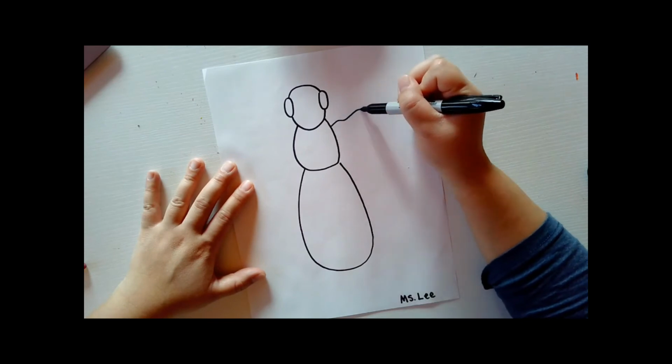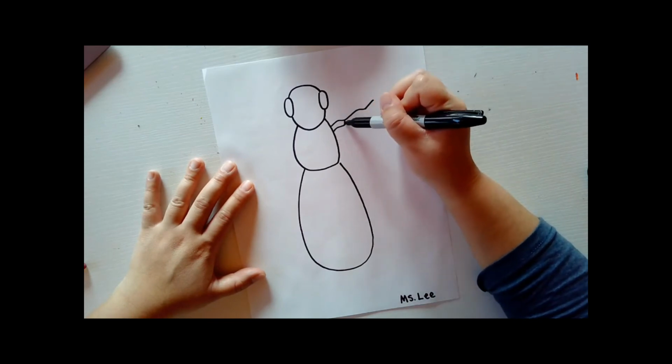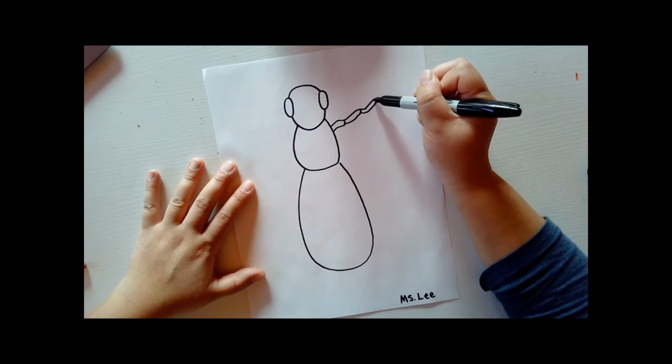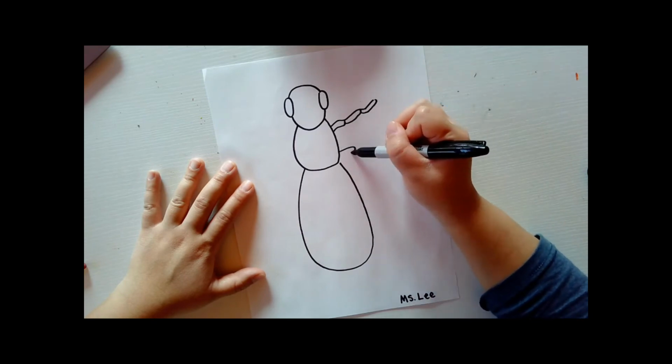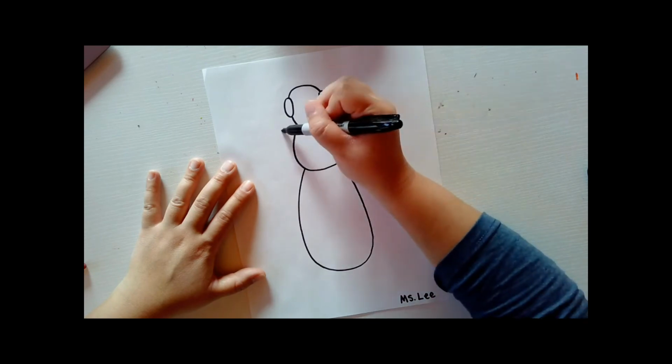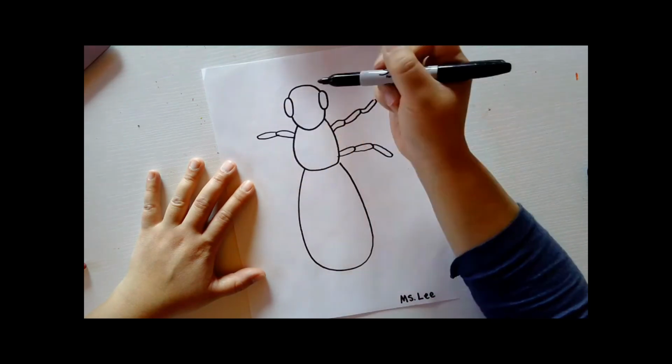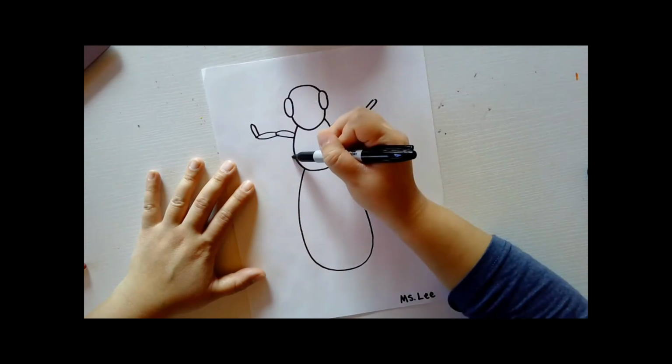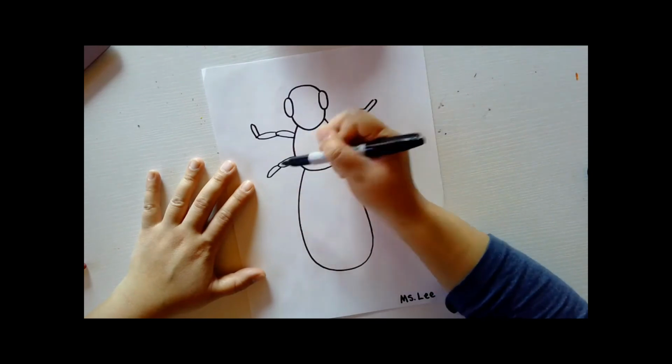Now I'll use lines to draw legs. Remember, you can follow along or you can just do it your way. I'm going to speed my video up a little bit, but you take your time. And if you're following along and you want to go slowly, you can always pause the video and catch up then.